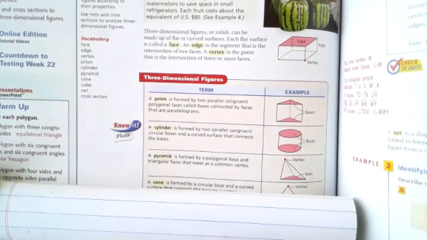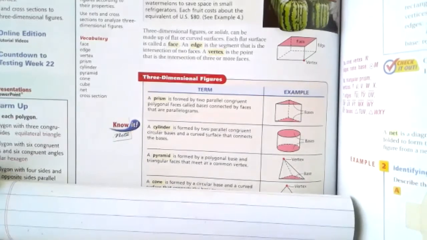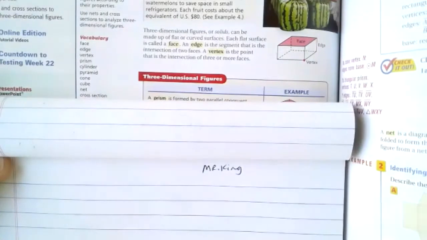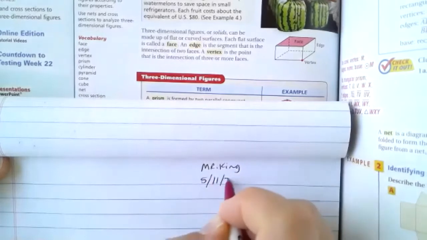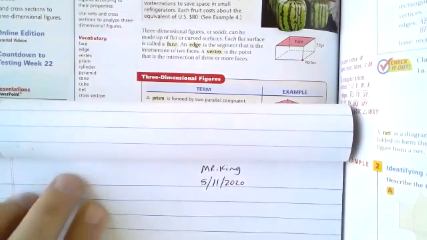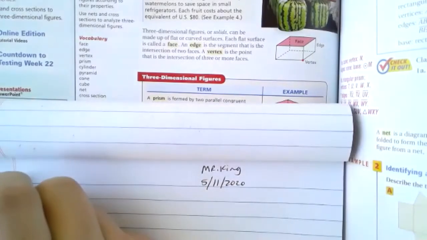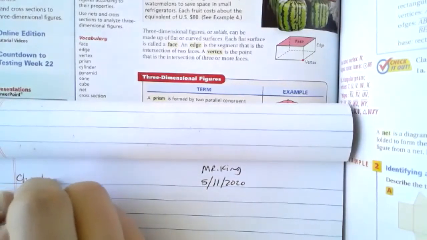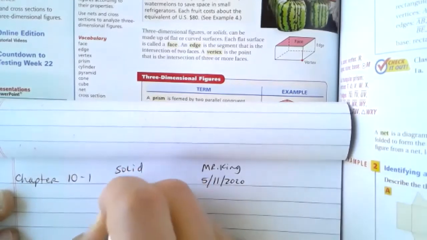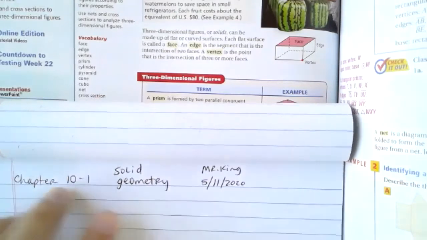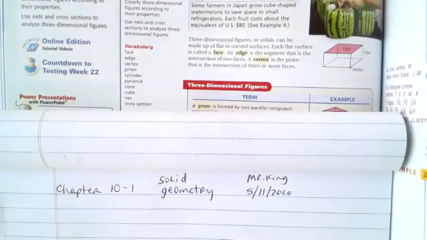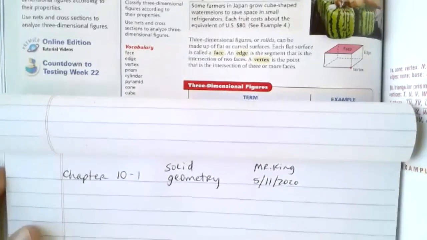So Mr. King is my name, and I'm going to put it at the top of my paper, and today's date is 5/11. The title of this is going to be Chapter 10.1, Solid Geometry. All you have to do is take notes like I'm doing, and we're good. I'm not going to worry about any kind of homework like I would normally, because we're not in that format at this point.